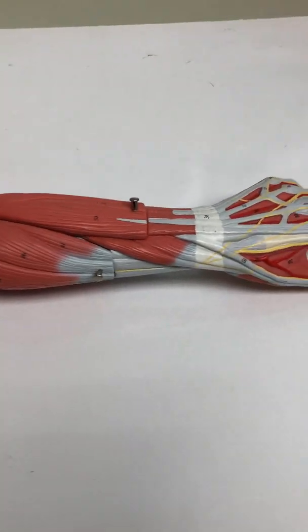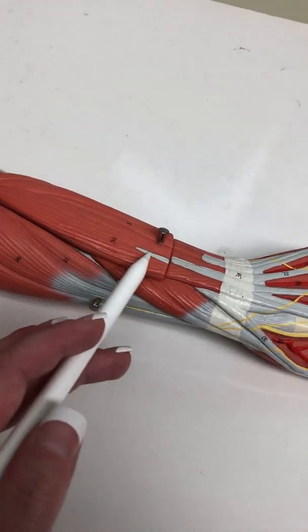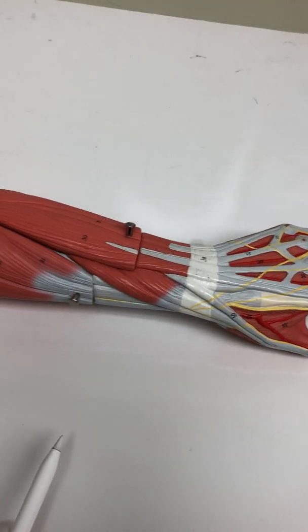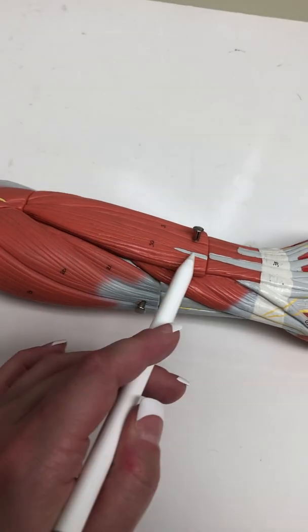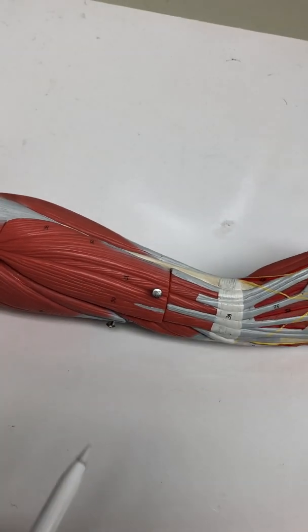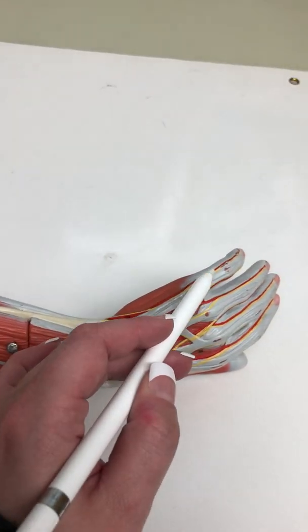If you follow these tricks, you'll be able to actually get through this exam with no problem. This is also an extensor, but it's going directly into the digits and it's going to help extend them. So we call this muscle extensor digitorum. The last muscle is going to be really easy. It's this muscle right here, and it goes right into the pinky side.